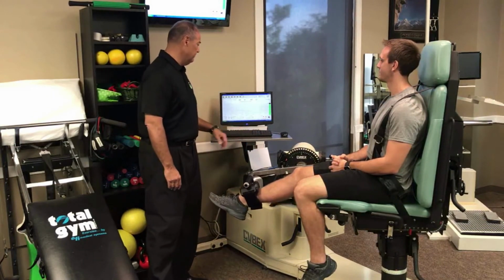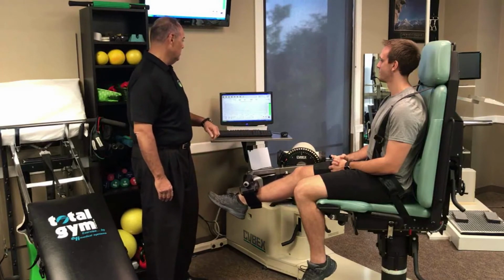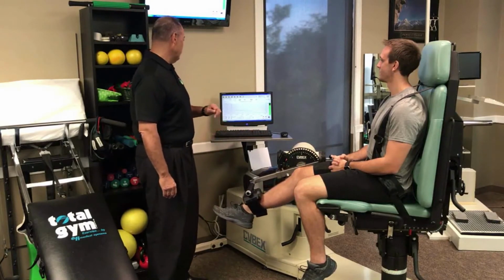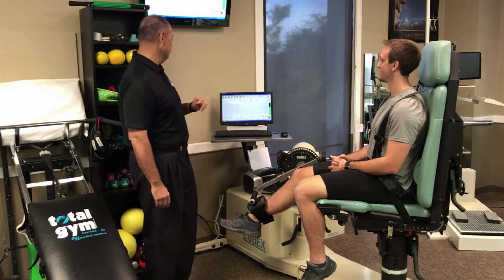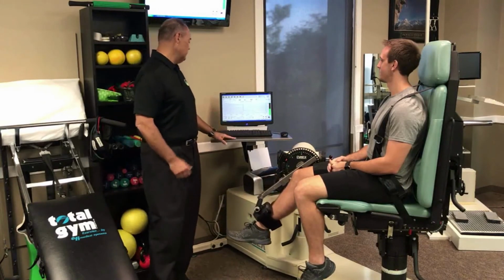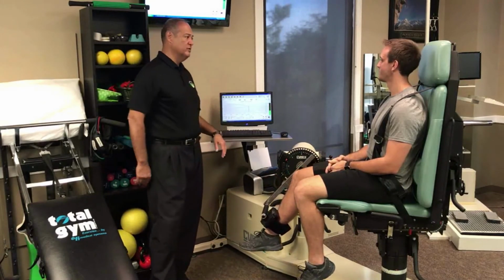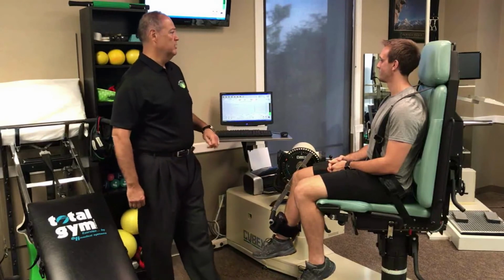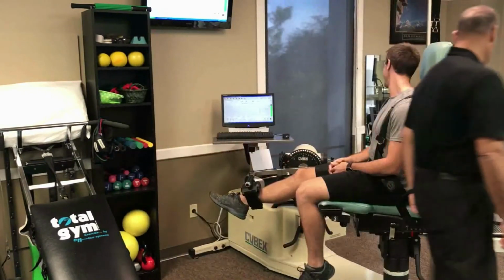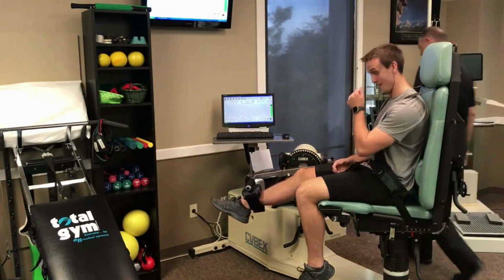Now, all your other tissues are going to be moved back and forth. So they're going to be stretched, shortened, elongated, and shortened. And that's going to reduce any scar tissue formation that's going to occur inside the muscles, the tendons, the ligaments, the retinaculum, and it frees everything up.